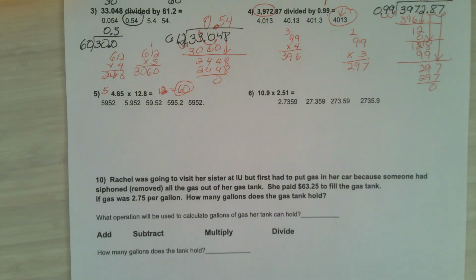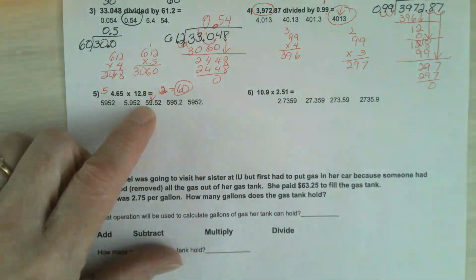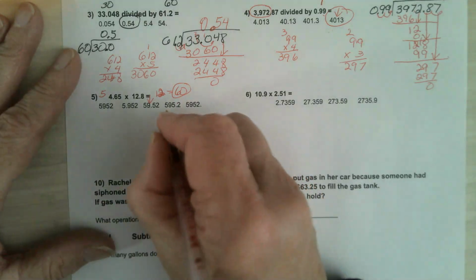I thought I saw someone with their hand. Which one? The third one, yeah. That's 59, close to a 60. We think that's going to be our answer. Let's double check it.